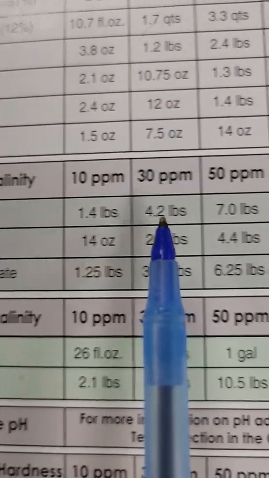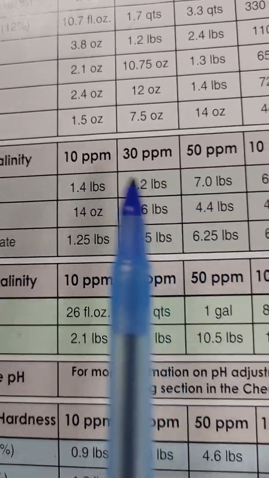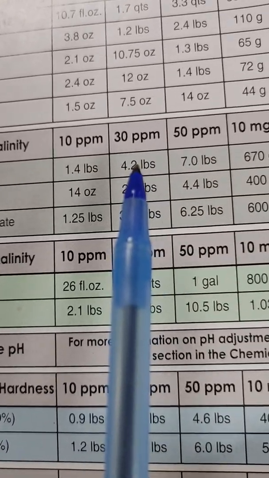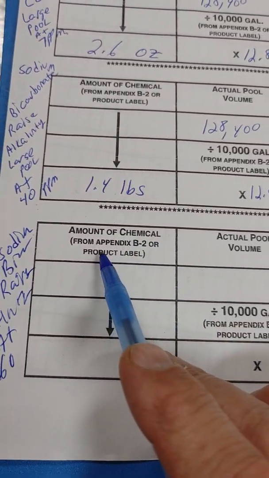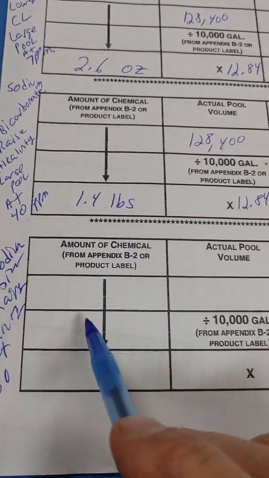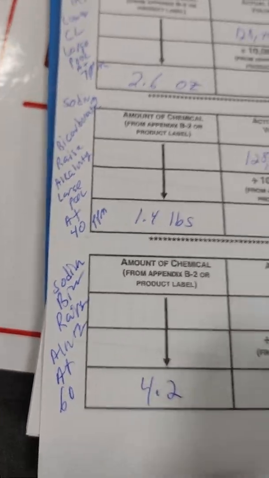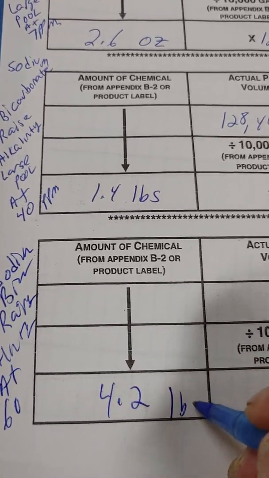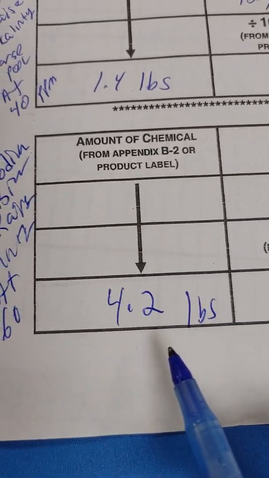So that's that number, the 1.4, 4.2, or 7.0, whatever I'm deciding on how fast I want to raise it up, I go to 4.2. So then you go ahead here, sodium bicarbonate, amount of chemical from B2, which I already showed you on the product label. So there we go. I'm going 4.2 pounds. Make sure you write pounds here so you know what you're dealing with. Sometimes it's ounces. You want to make sure you're writing the actual amounts that you're going for.